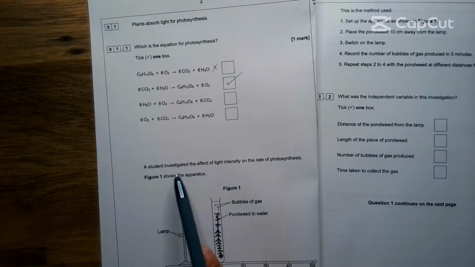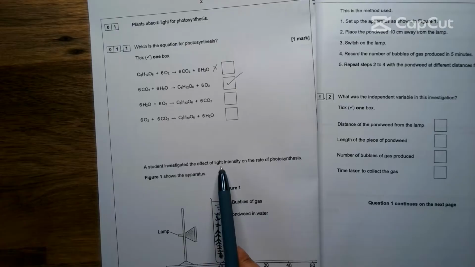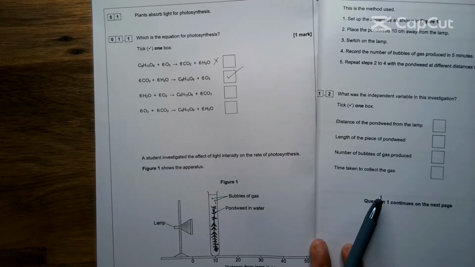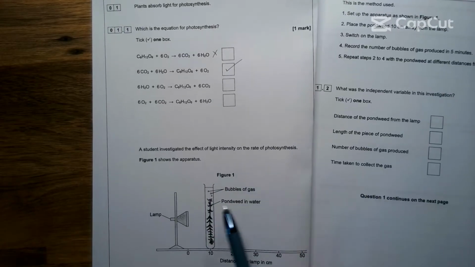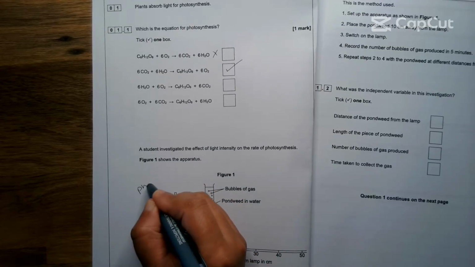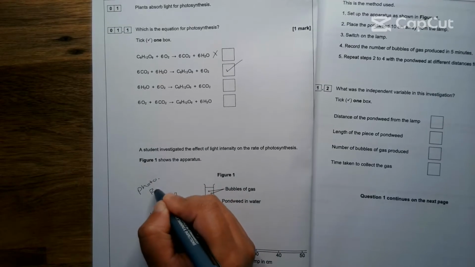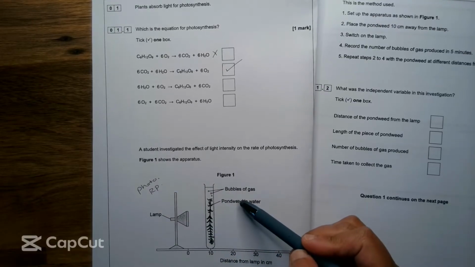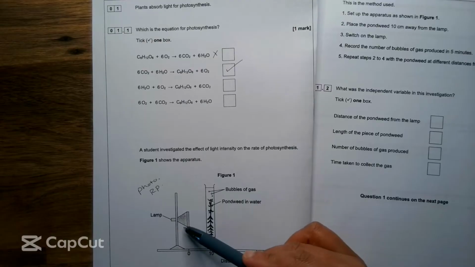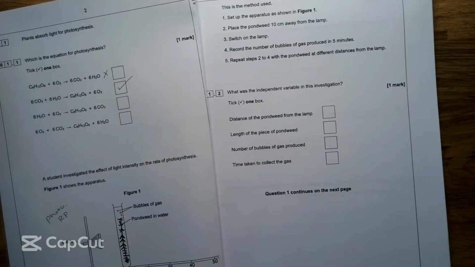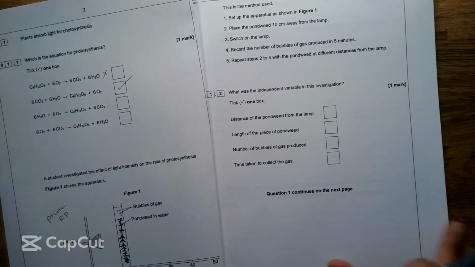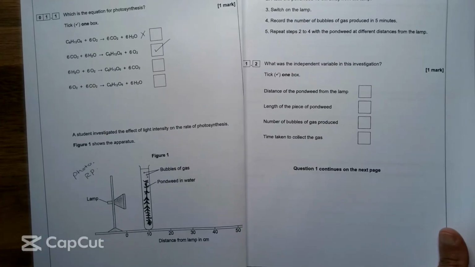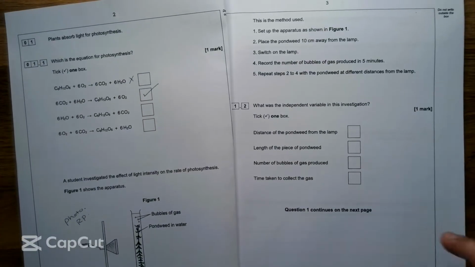A student investigated the effect of light intensity on the rate of photosynthesis. Figure 1 shows the apparatus. So this is your photosynthesis required practical. So you've got your pondweed in a test tube, you've got bubbles of gas, you've got your lamp, and you've got your ruler here, which shows distance from lamp in centimeters. This is the method used.